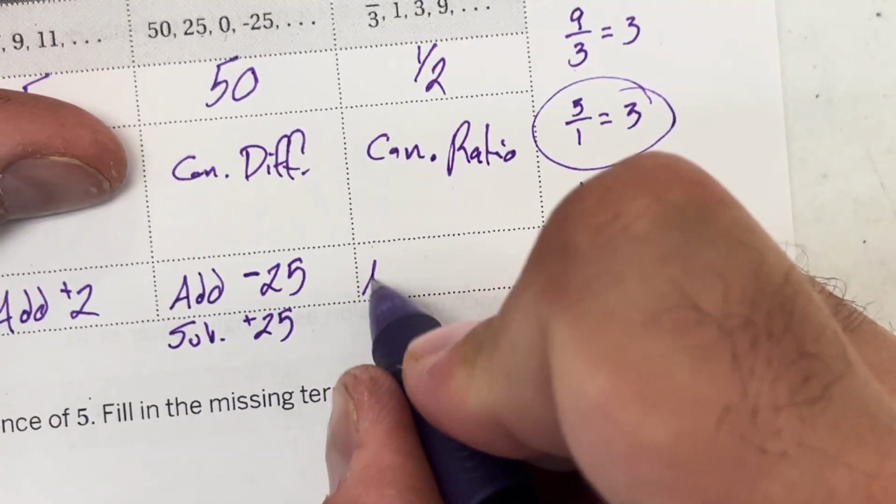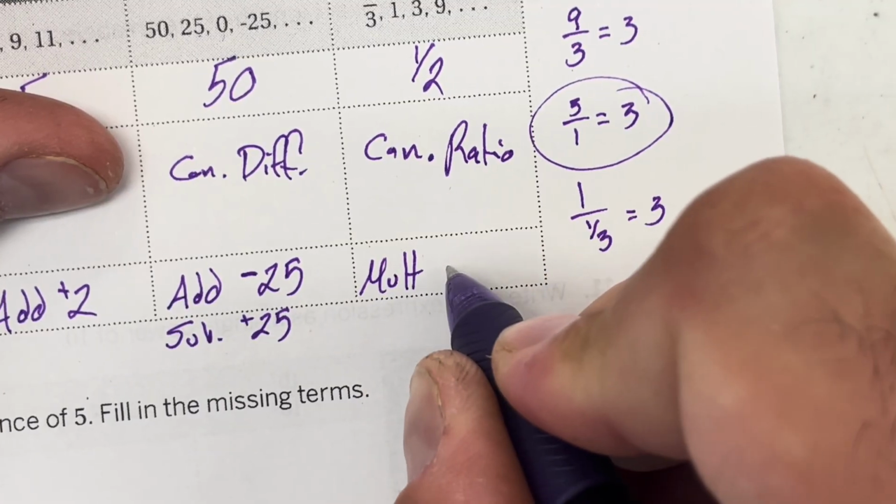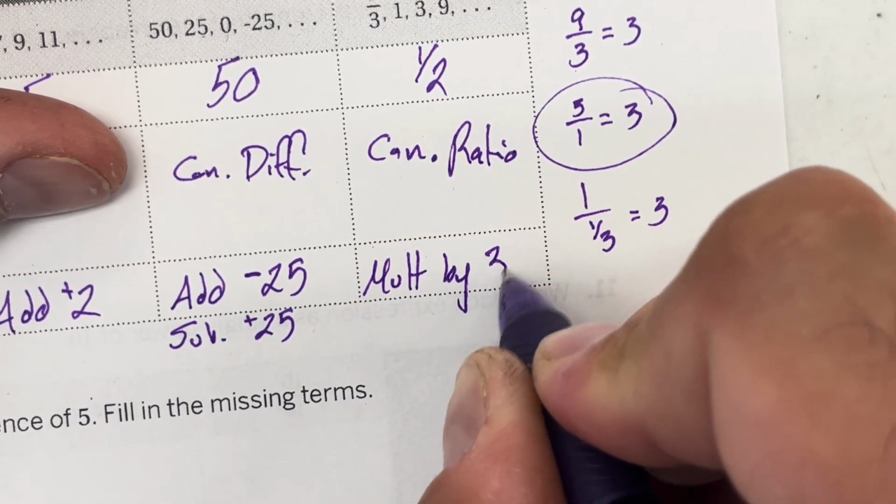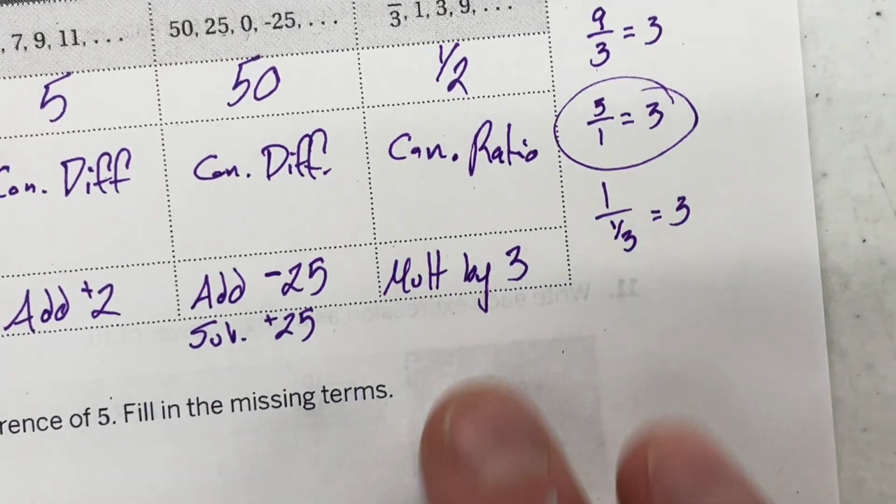Okay, and so what do we say? We say that it's multiplying by 3 each time. It is tripling each time. That would be mathematically equivalent.